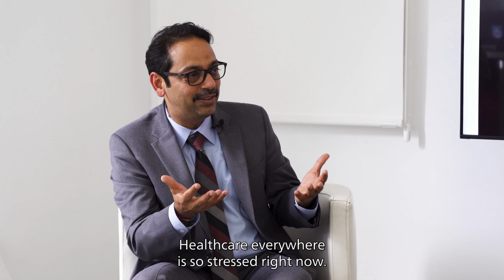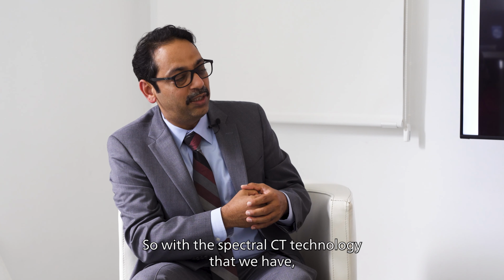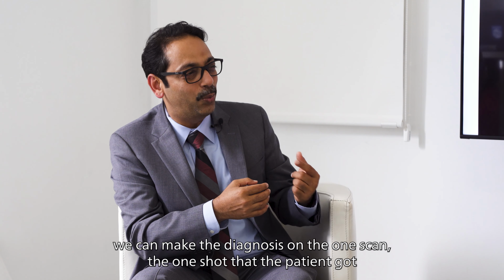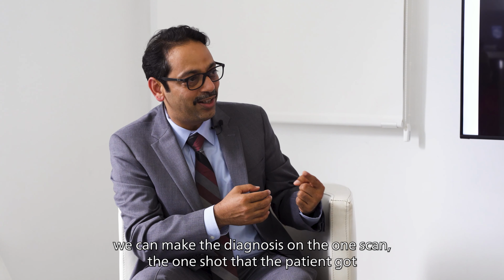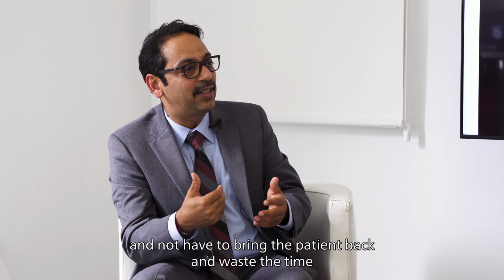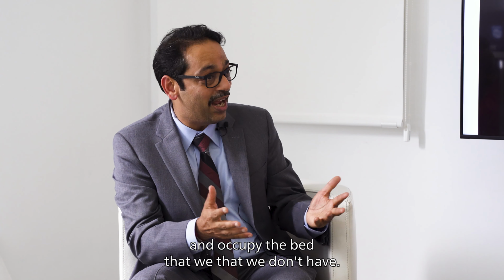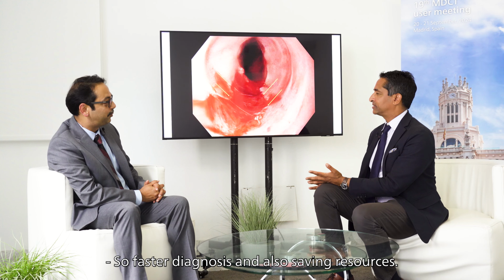Healthcare everywhere is so stressed right now. So with the spectral CT technology that we have, we can make the diagnosis on the one scan, the one shot that the patient got, and not have to bring the patient back and waste the time and occupy the bed that we don't have. So faster diagnosis, also saving resources.